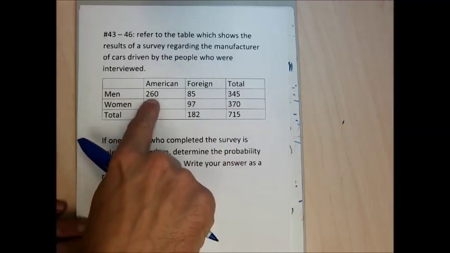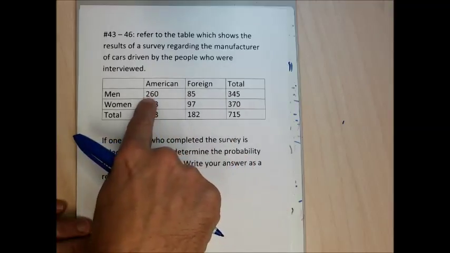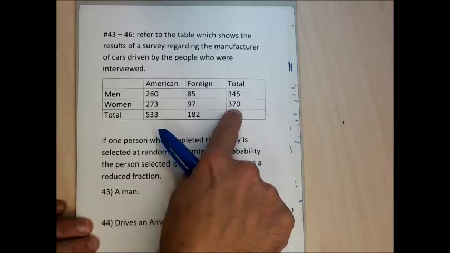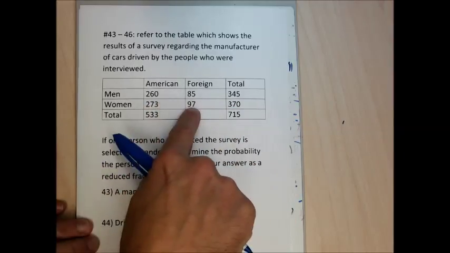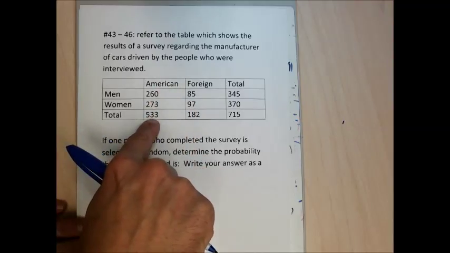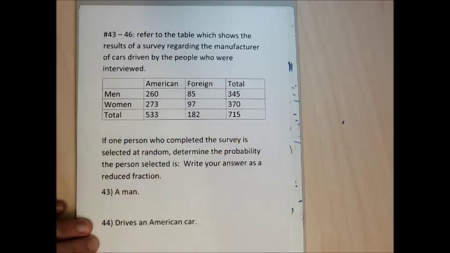So here there were 345 men surveyed. 260 of the men had American cars, 85 foreign. There were 370 women surveyed. 273 had American cars, 97 had foreign. 533 people had American cars, 182 had foreign cars. There were 715 total people surveyed.